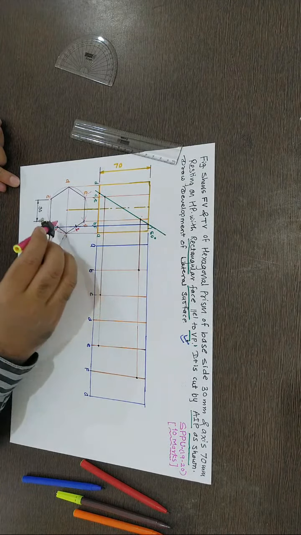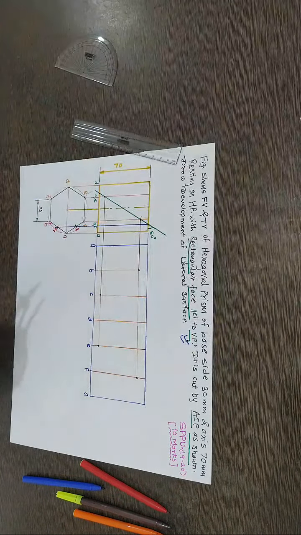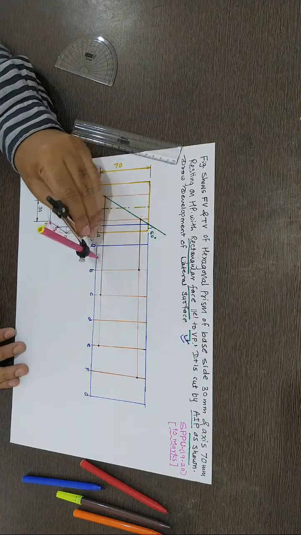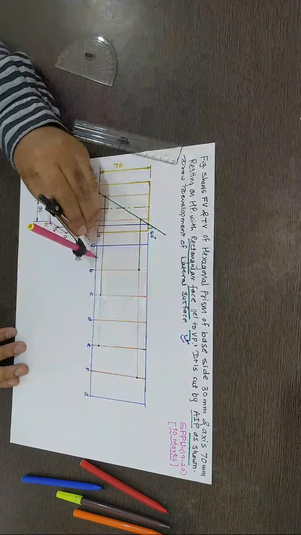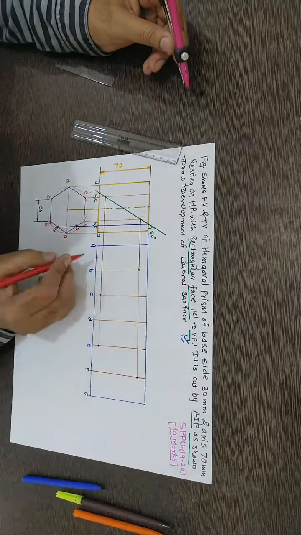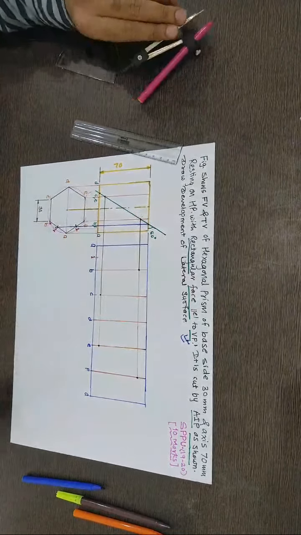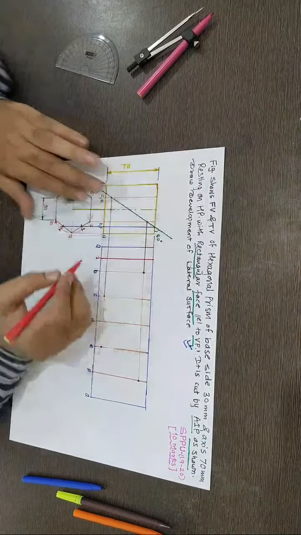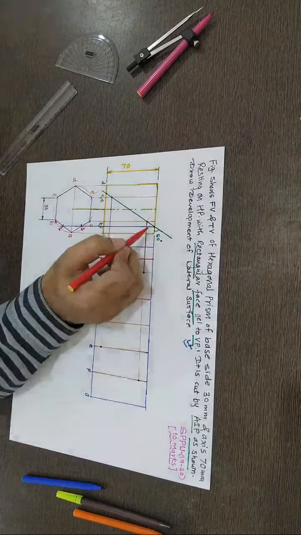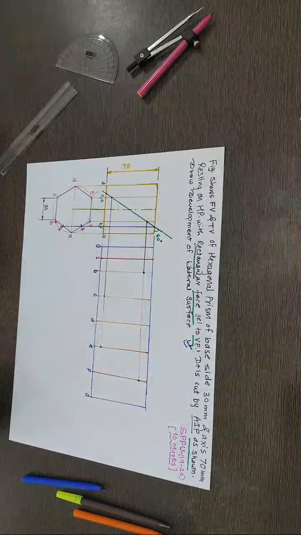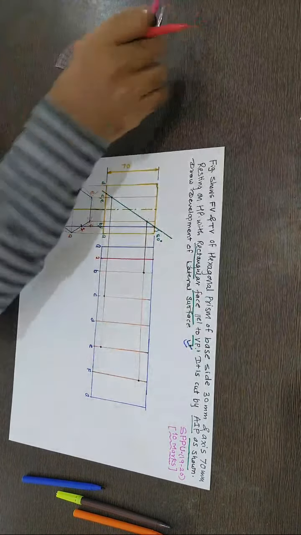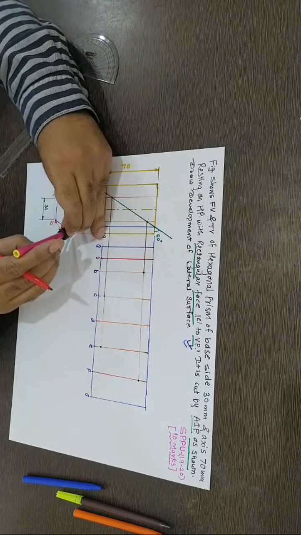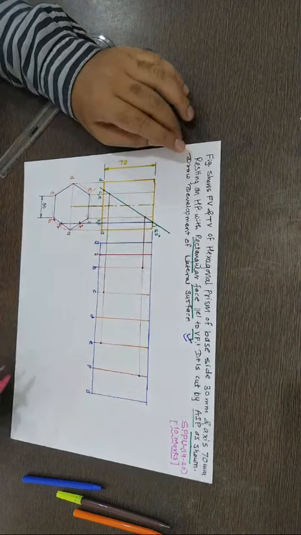So take the distance A to 2 in the compass, and from this A mark onto this line. So you can say now this is the 2. Of course now I need to mark this line. This is additional, to locate this point, okay? Similarly from A, take a distance in the compass from A to 1, and mark from this A.